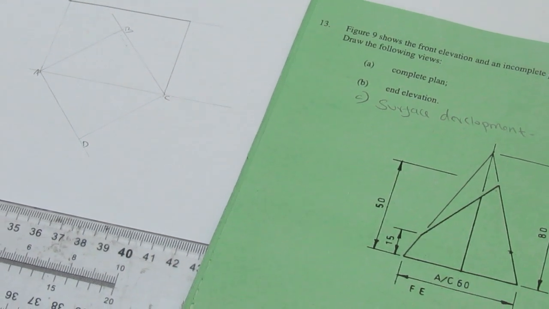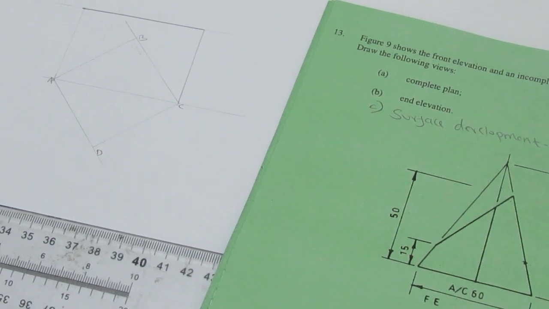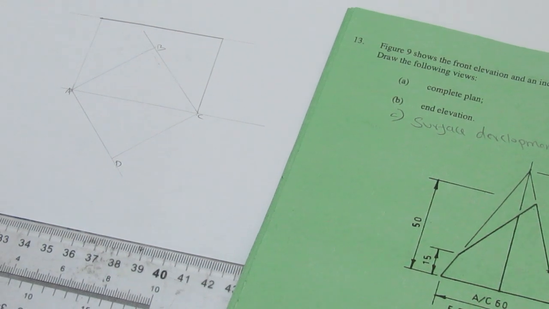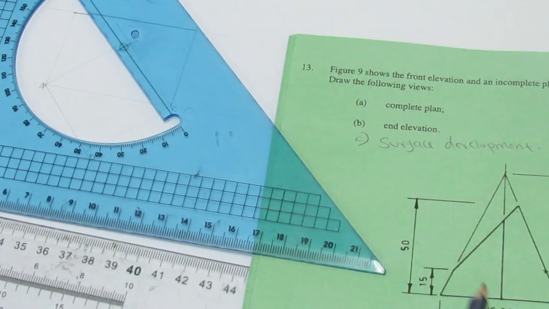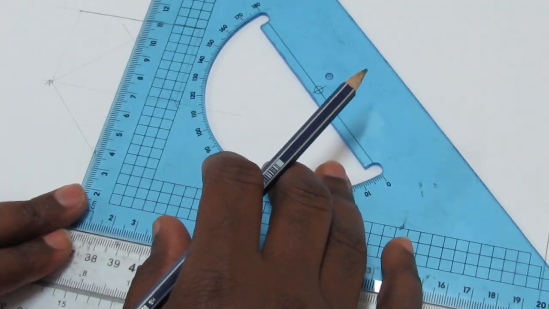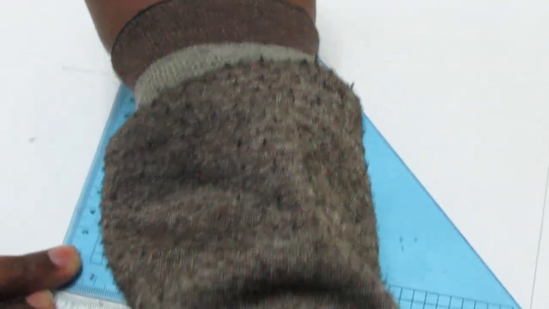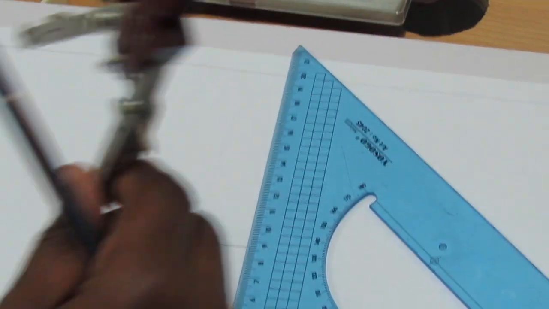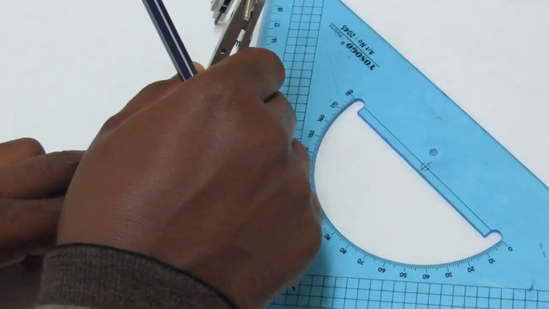So we will measure our 80. I've measured my 80 like that. Then after measuring my 80, I come to point B. I want to draw this center line, so I take it from the plan. This is my point B. I'll take a straight line from there upwards like that. Then I mark the distance of 80. That is my distance of 80.